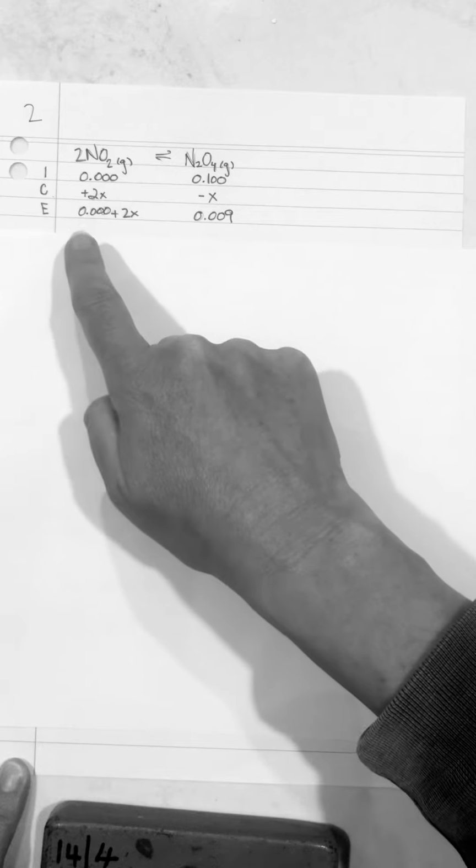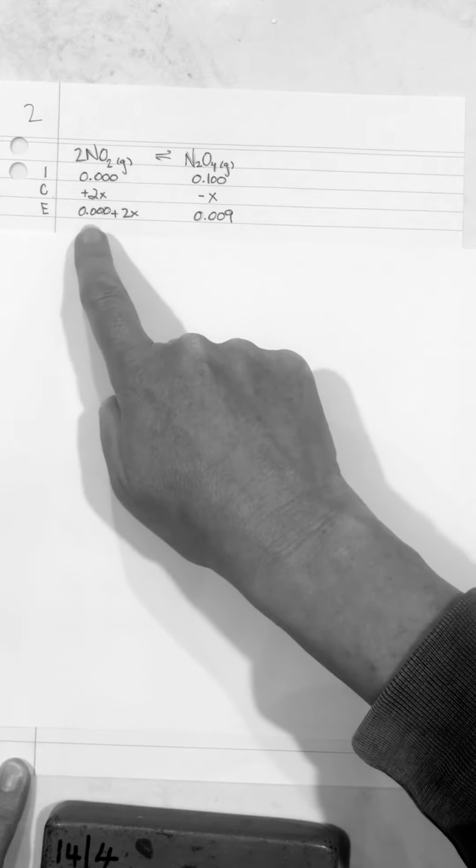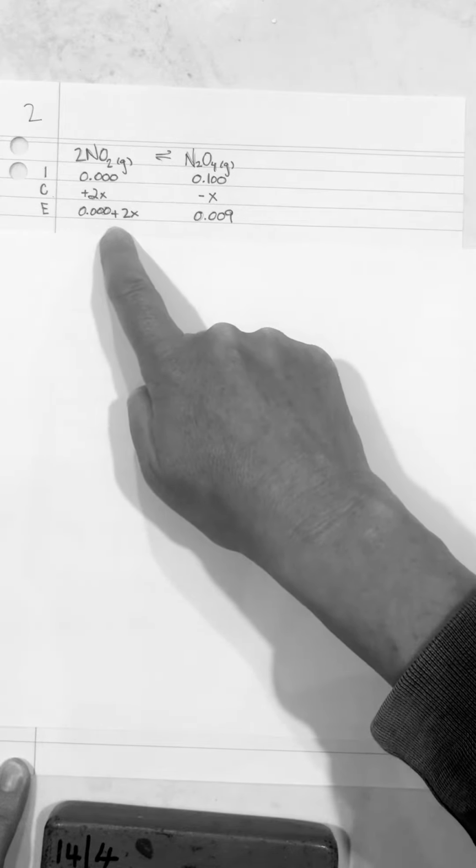the second row of my ICE table I've subtracted X from the dinitrogen tetroxide, and I've added 2X because of the coefficient in front of the nitrogen dioxide, and then have used that information to be able to write expressions for the equilibrium concentration of nitrogen dioxide.